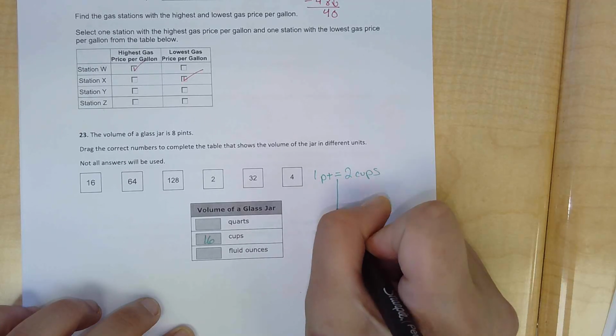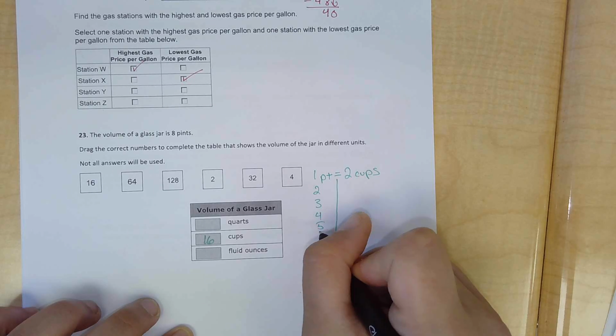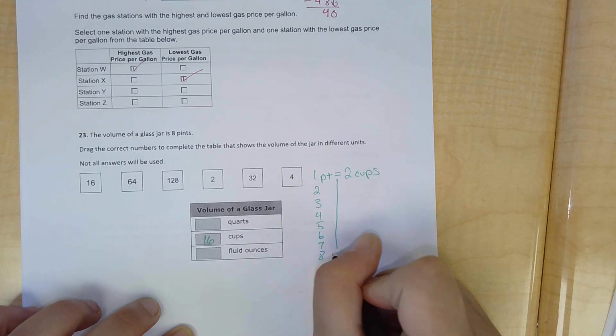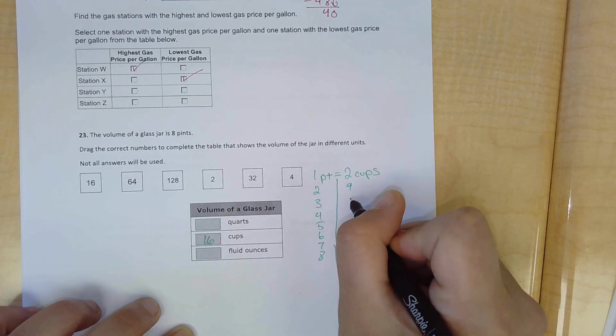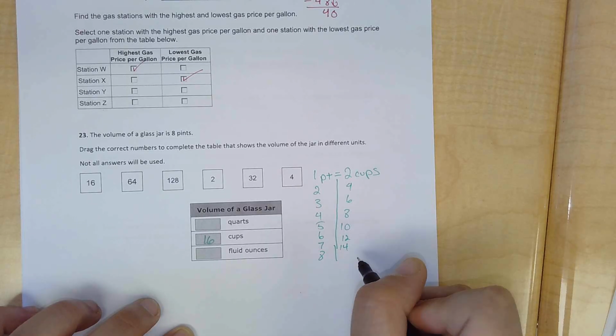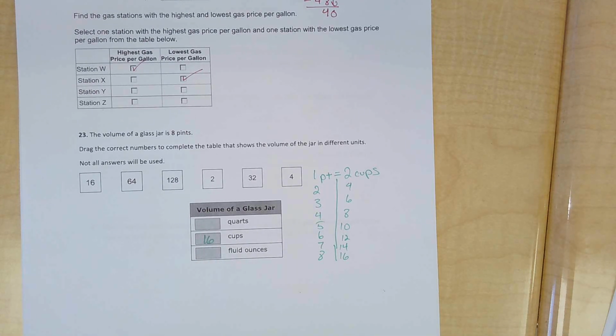If we set up a whole list, we can do 2, 3, 4, 5, 6, 7, 8, right? We can do 4, 6, 8, 10, 12, 14, 16. It works.